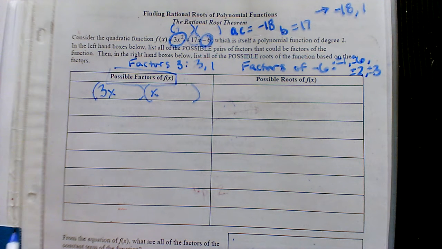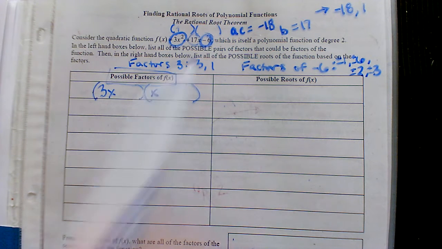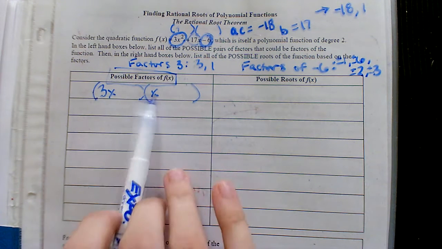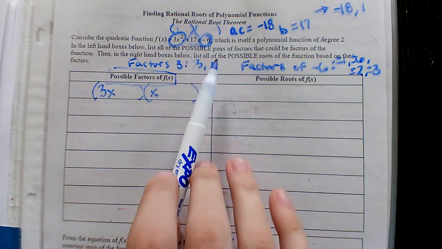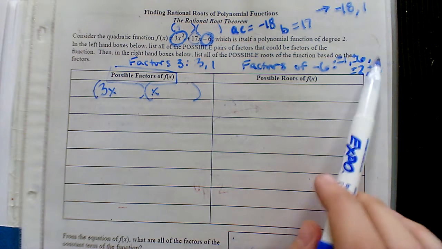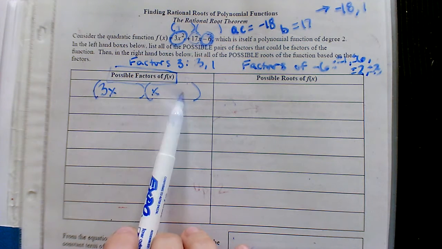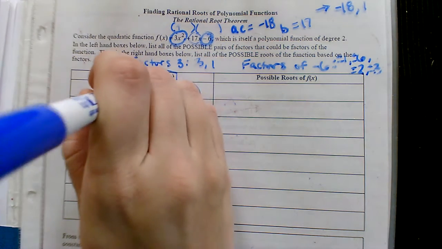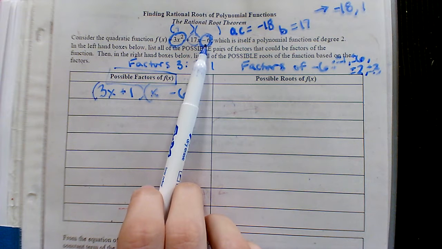Just like we did all the combinations for positive, negative, 0, and imaginary in the last section, we're going to do all the combinations of these different factors. So if we take a look at the first terms that should be written in these factors, we know one of them has to be a 3x and the other one has to be an x in order to multiply here. But we have a few more combinations that could be listed for these last terms. Maybe we have a positive 1 and a negative 6. That would multiply to this constant term.